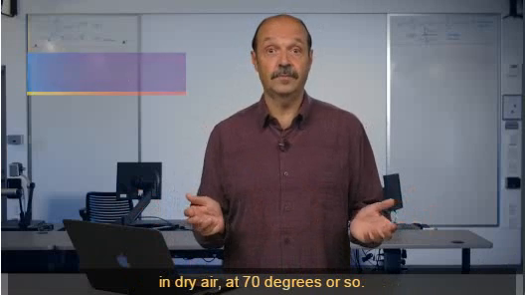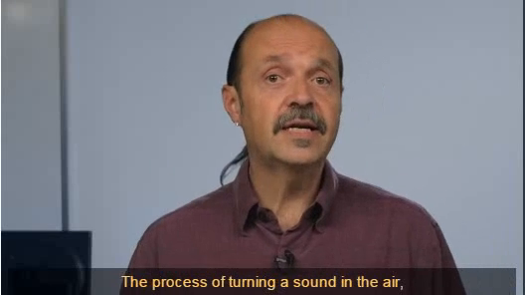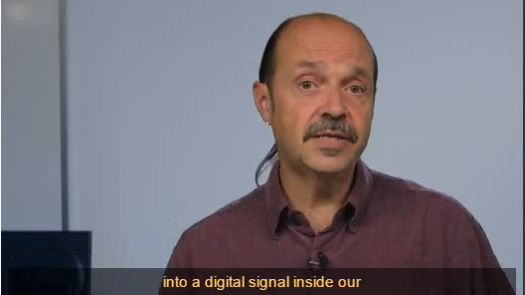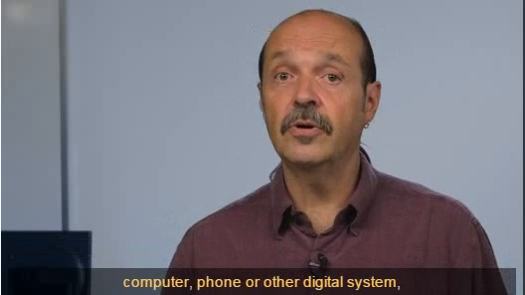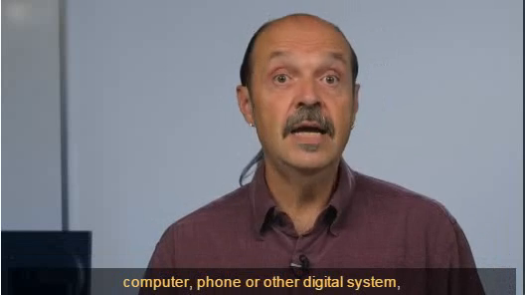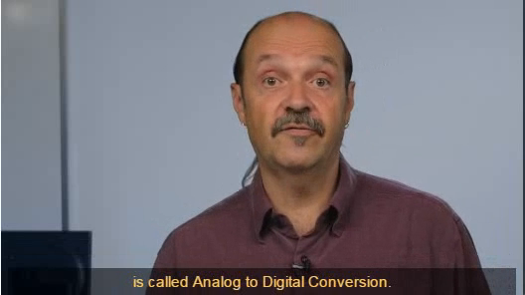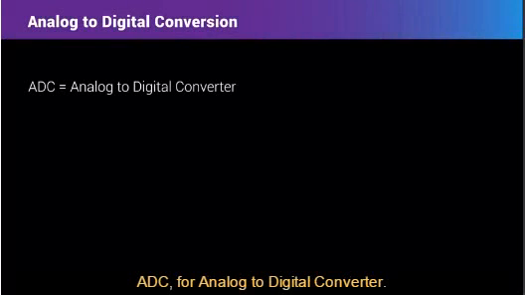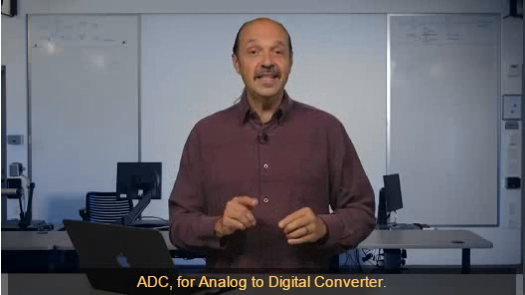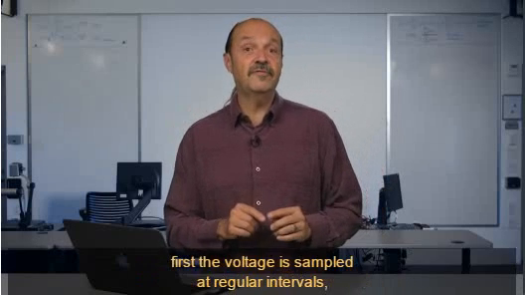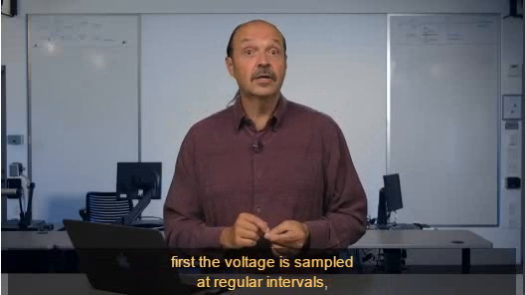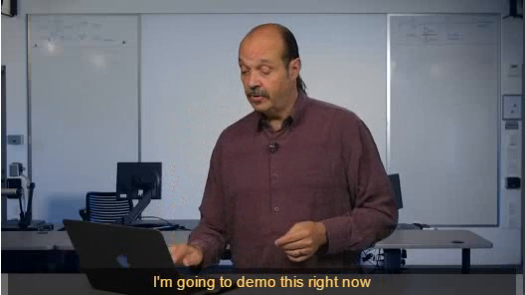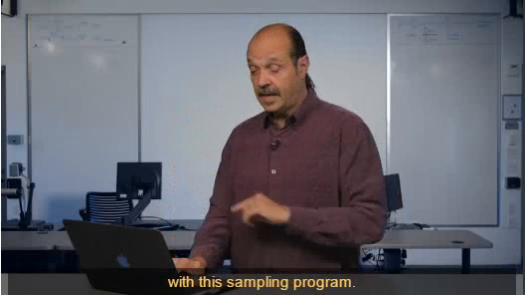70 degrees or so. The process of turning a sound in the air, which becomes a voltage at the output of a microphone, into a digital signal inside our computer, phone, or other digital system, is called analog to digital conversion. The conversion hardware is called an ADC, for analog to digital converter. In the analog to digital converter, first the voltage is sampled at regular intervals, called the sampling period, which is often denoted as T. I'm going to demo this right now with this sampling program.